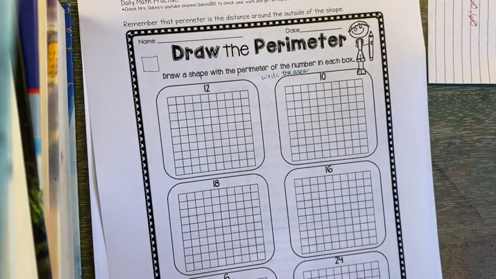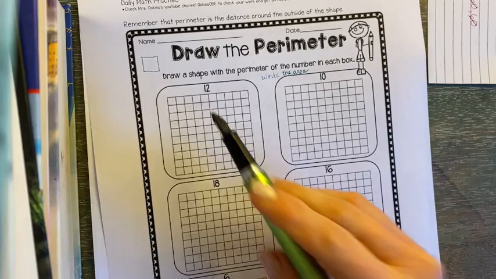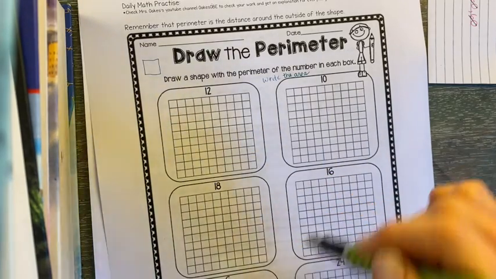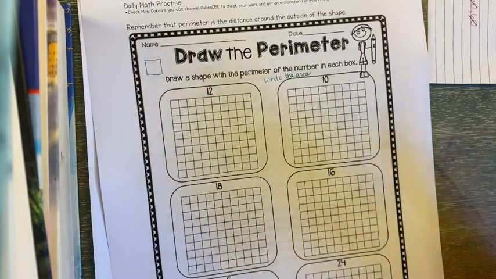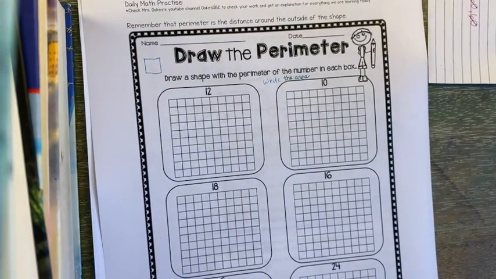So you're going to draw a shape with a perimeter of 12 or 10 or 18 or 16 or 6 or 24. I'm going to do the first one to show you, and then I'm going to leave you to do it. So actually I'm going to do 2 with you so that you for sure know what you have to do, and then I will leave you to do it.